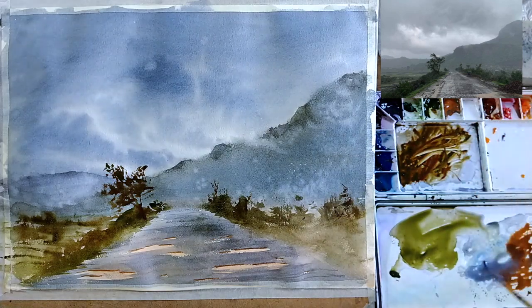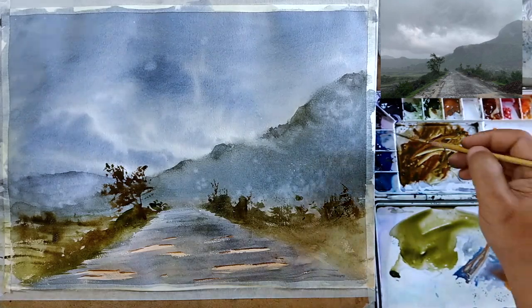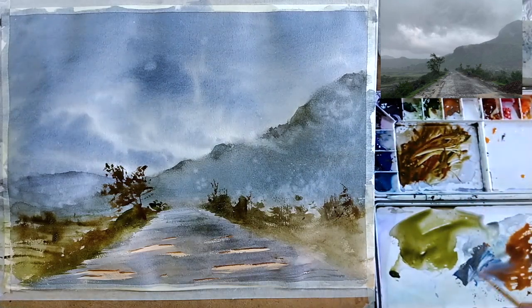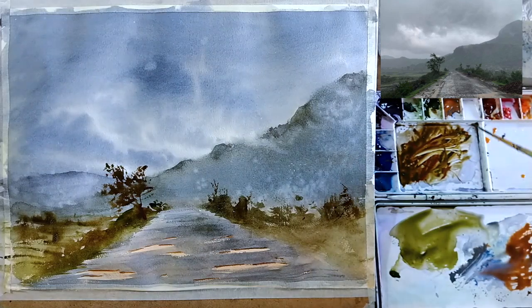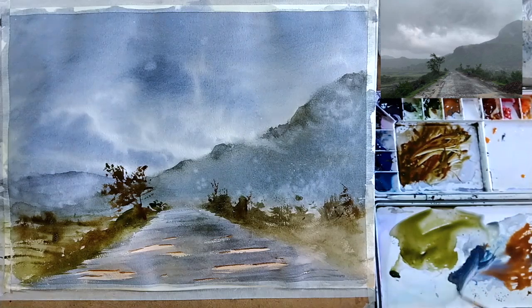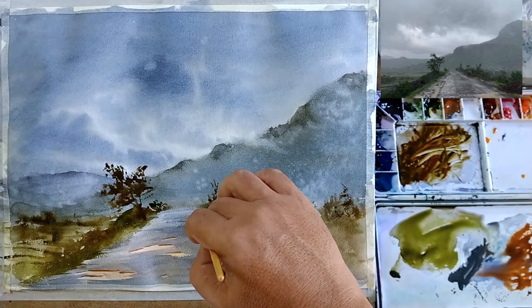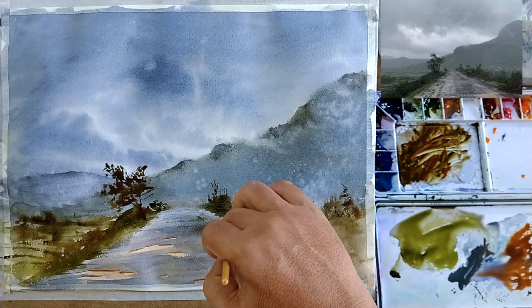Okay, I'll just make a little bit thicker version of the same road color, and I'll make some directional lines so that it shows the depth sort of thing.